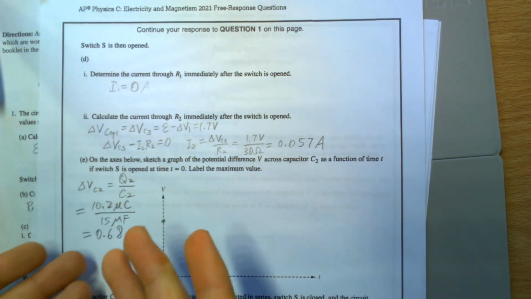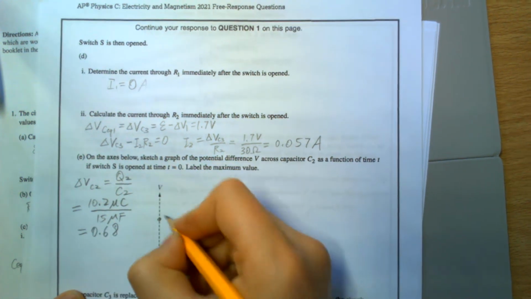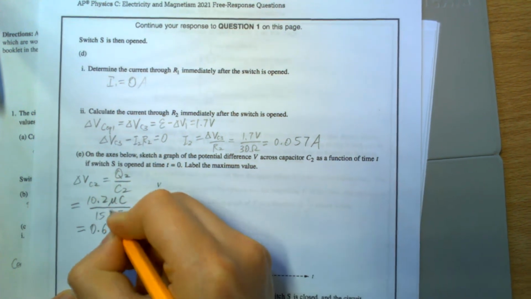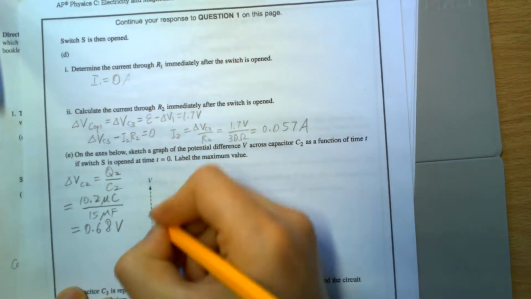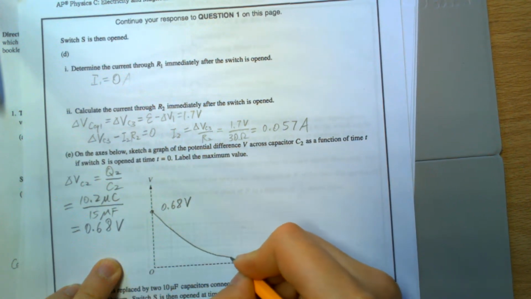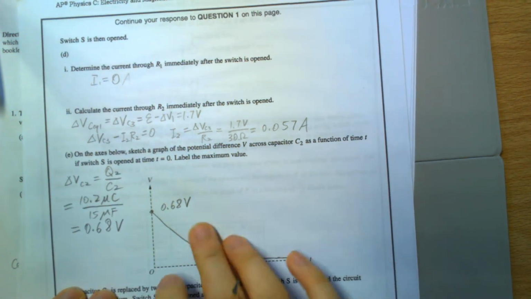It'll probably be 0.67 or even 0.69, but it doesn't matter. So it's 0.68 volts here. It's volts, micro cancels. And it should draw something like that. It should be an exponential decay.